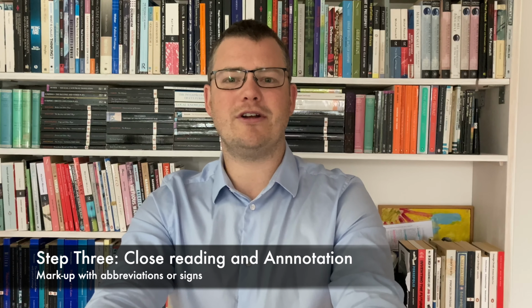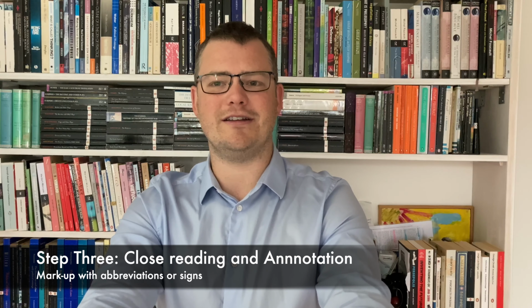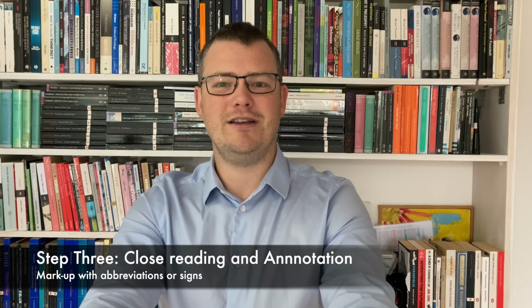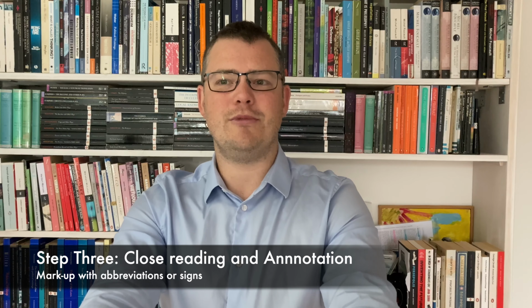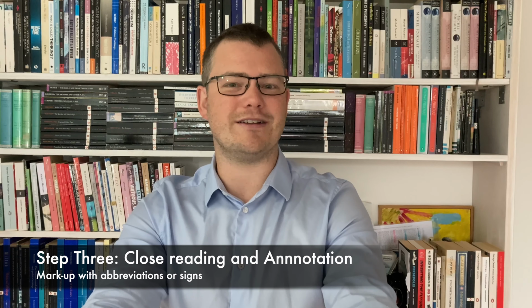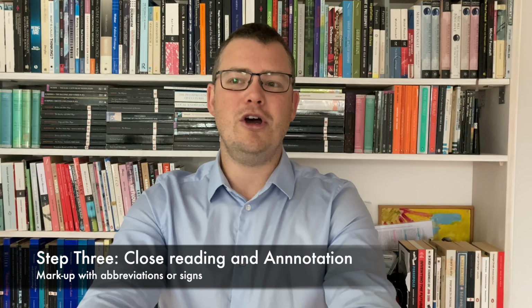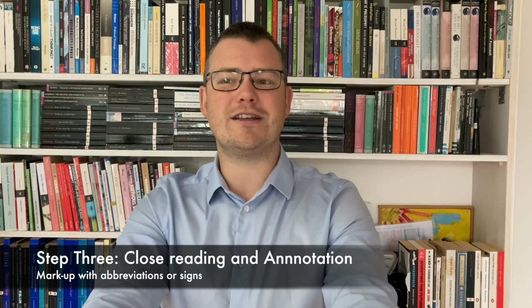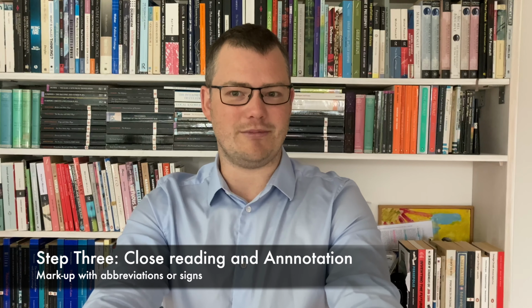Much of this can be done with simple abbreviations like DF for definition, Q for question, A for an argument, and EX for an example, but you should also create your own signs by, for instance, putting square brackets around central concepts, or a punctuated double line running along the text to indicate that a long citation is being made.